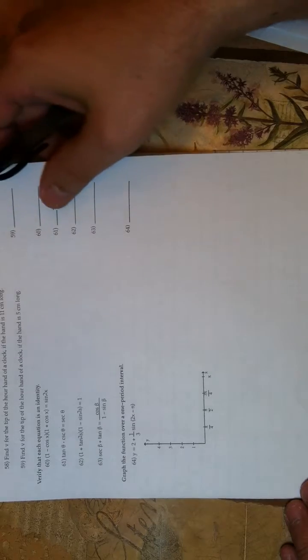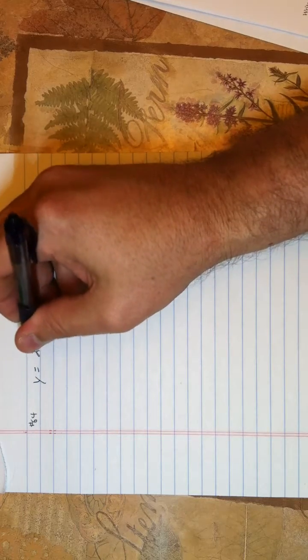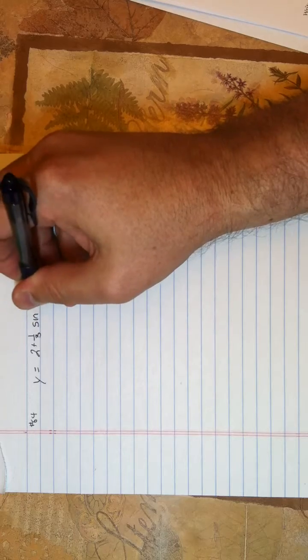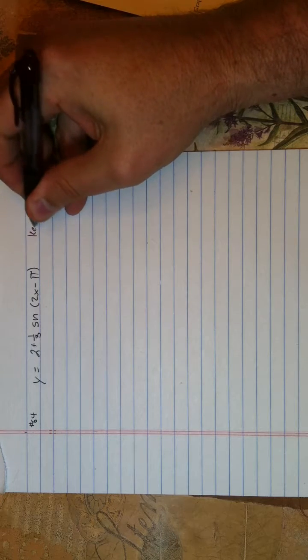Now, let's write the problem here for number 64. So we have y equals 2 plus 1/3 sine of 2x minus pi. So our first job is to identify all of the parameters. So we're going to find the parameters, and then we're going to find the key points. So we need to know, we're going to use key points.